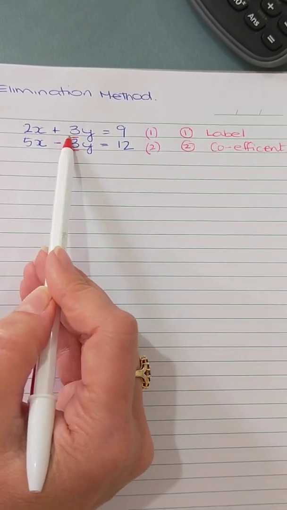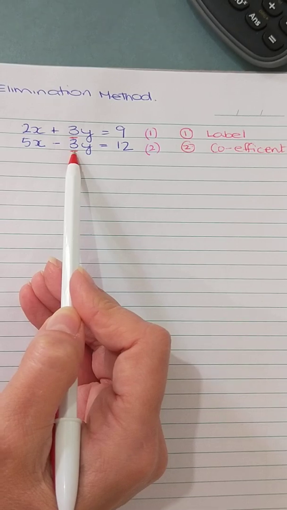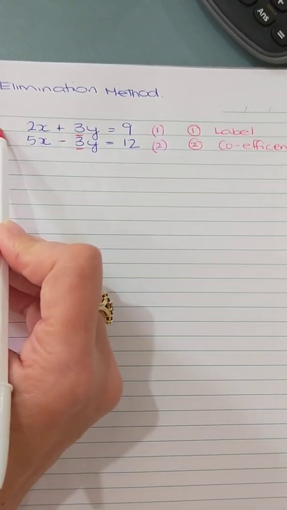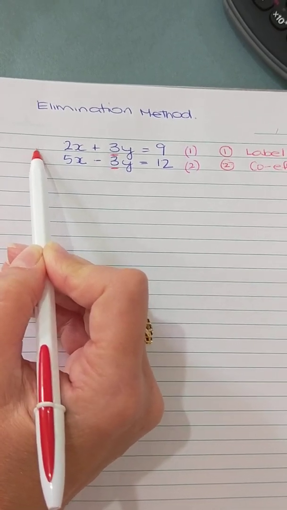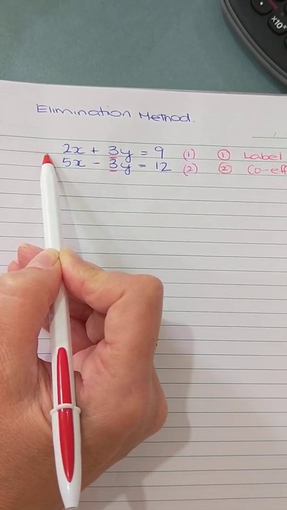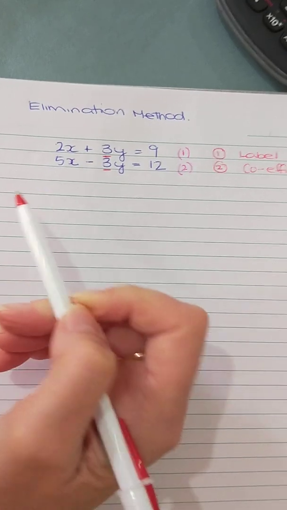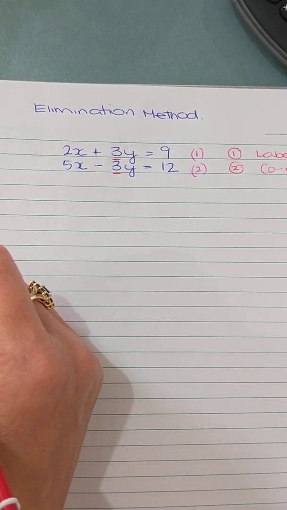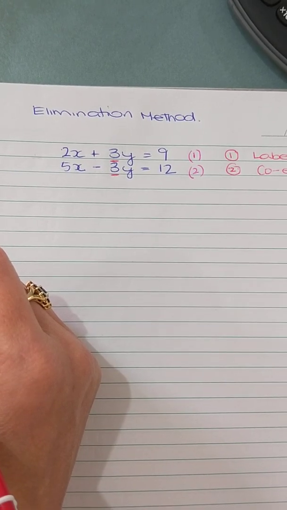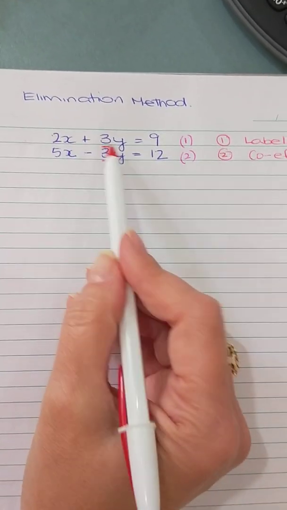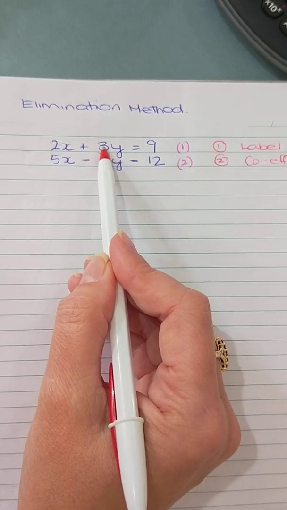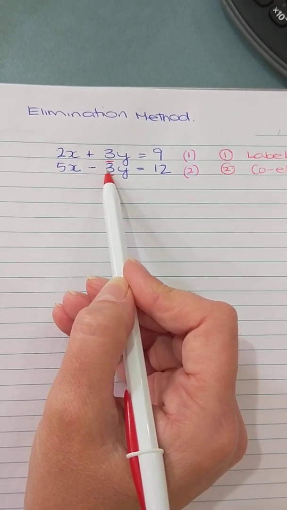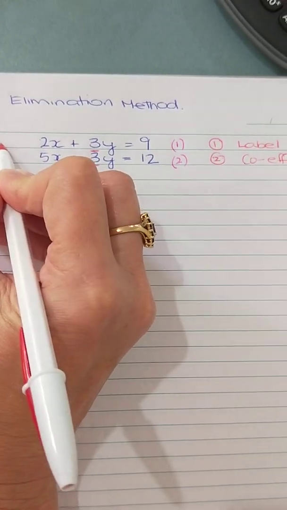Now, if we have 3y and then minus 3y, we need to determine whether we're going to add those two values together, or minus them, in order to get rid of them. So it's positive 3, because this is attached to this number, positive 3 plus or minus negative 3. In this case, it's plus, all right?